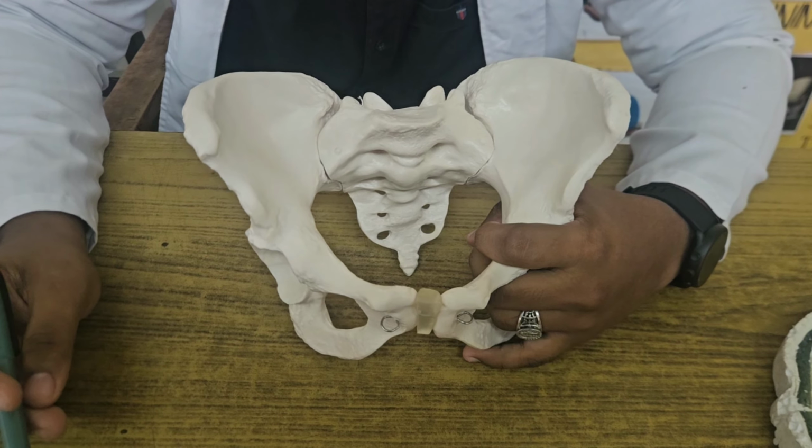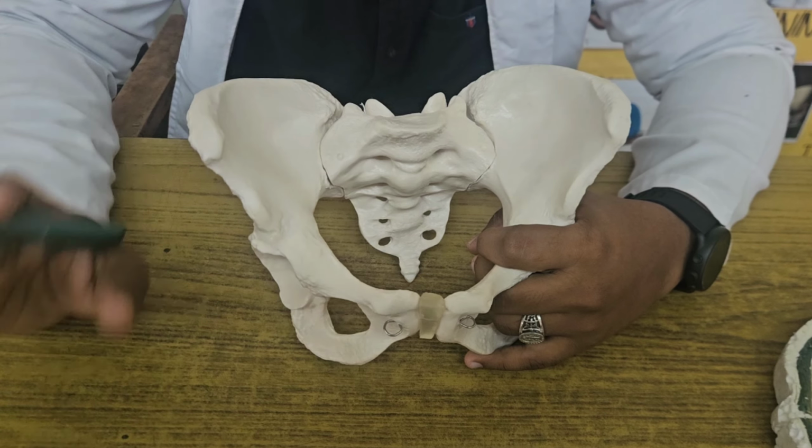Good morning. Today we are going to discuss the female pelvis. Let's start. First, let's discuss the bones of the pelvis. So, there are 5 bones.